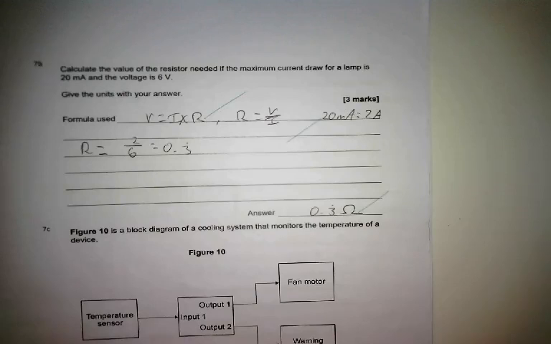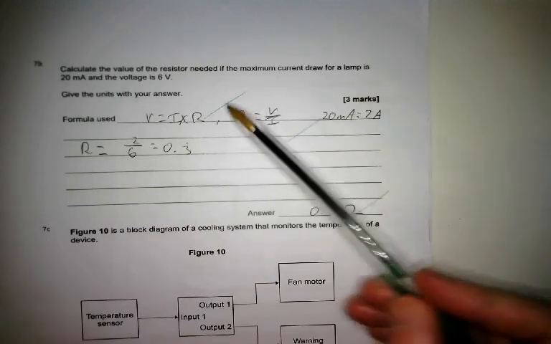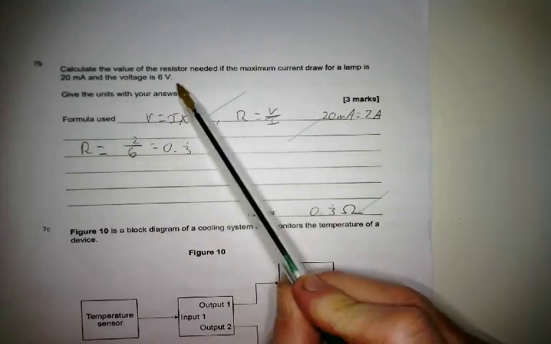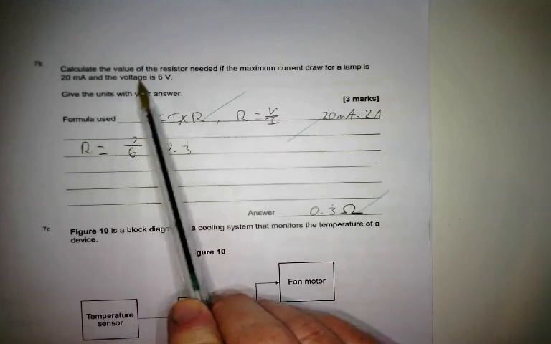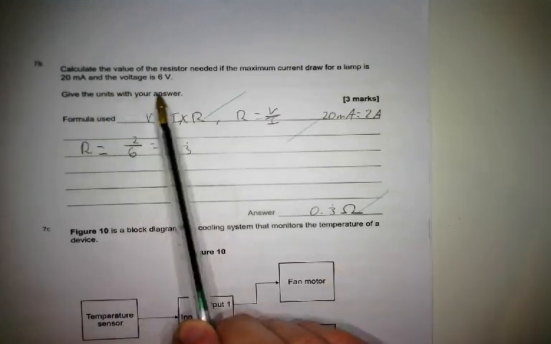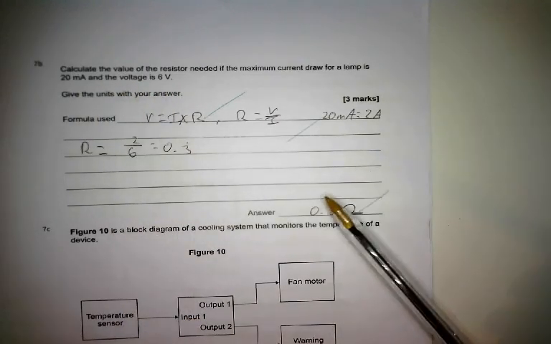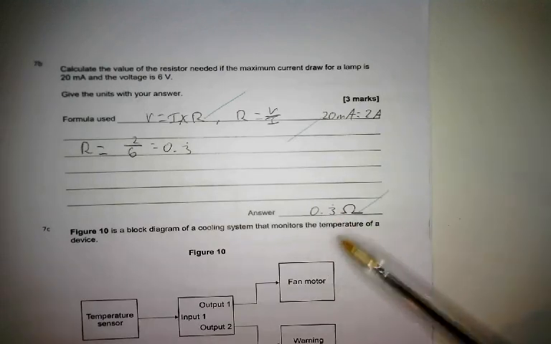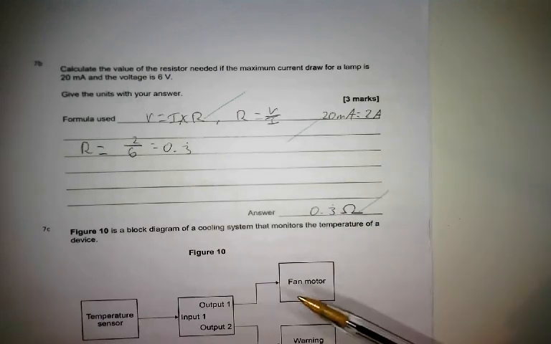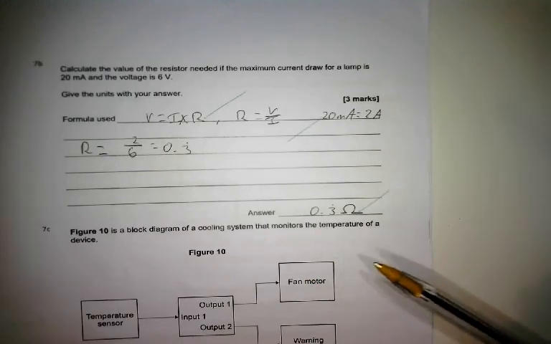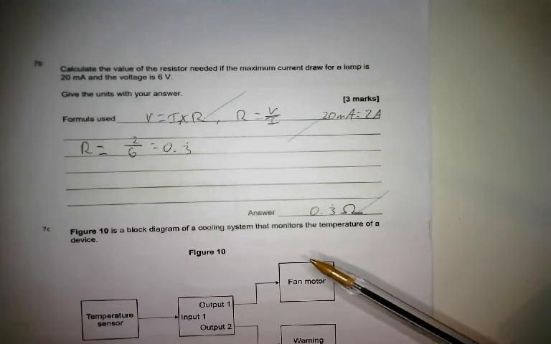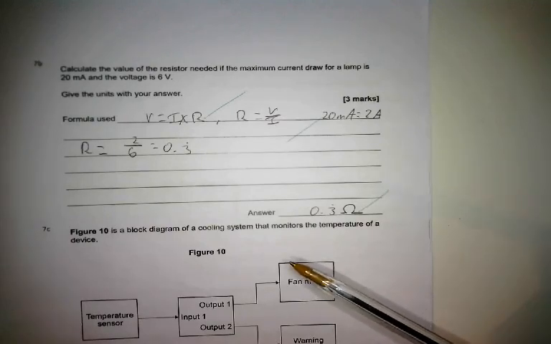Okay, so this one here, we're looking for: calculate the value of a resistor needed if the maximum current draw for a lamp is 20 milliamps, the voltage is 6 volts. Give the units with your answer. So if you can put a recall of Ohm's law, you should know from physics, resistance equals the voltage over the current, or V equals IR. So either way, 1 mark for that.